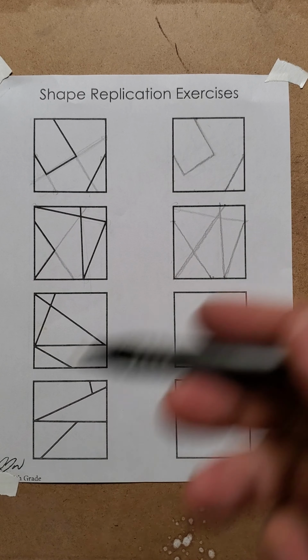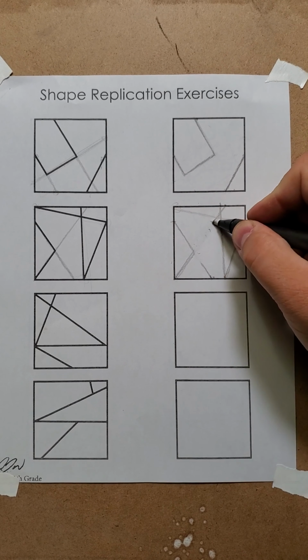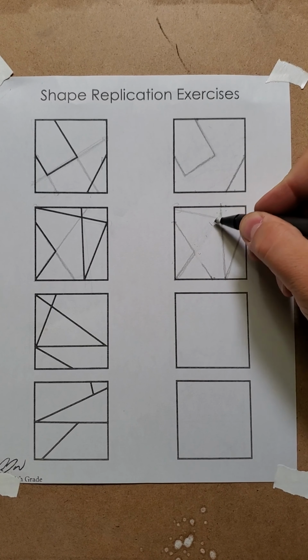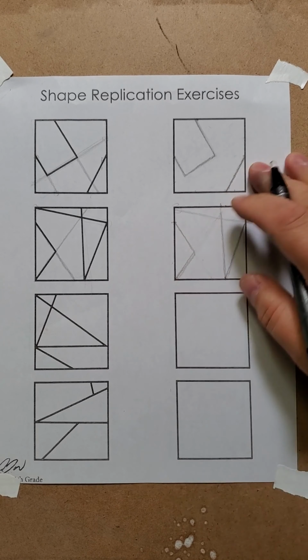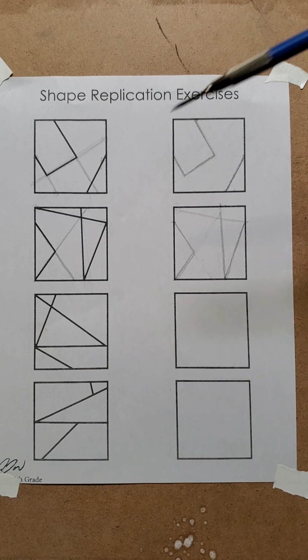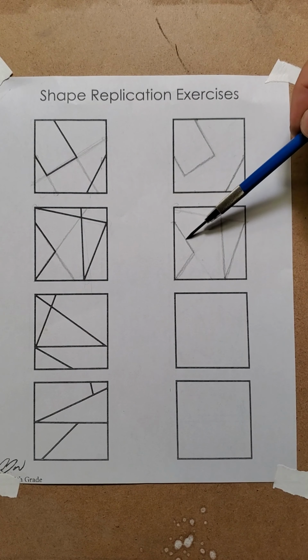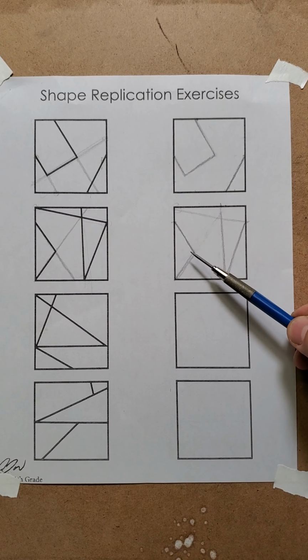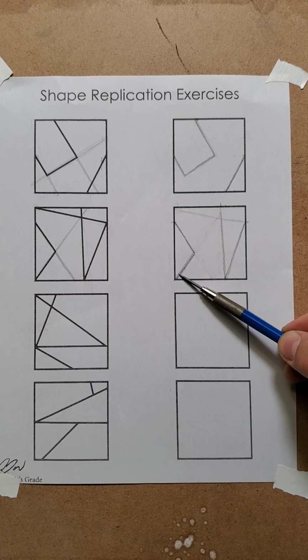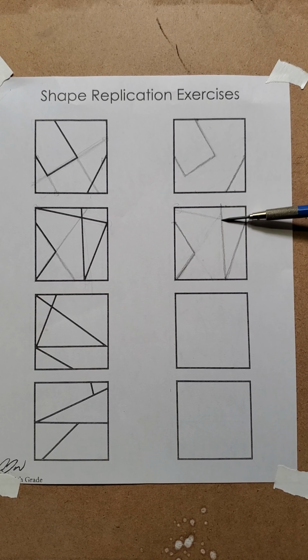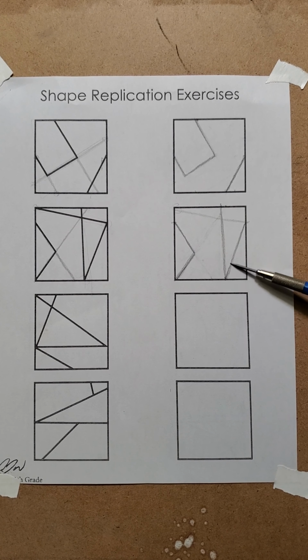Come back and erase the construction lines that we do not need any longer. Cleaning up all of our lines.